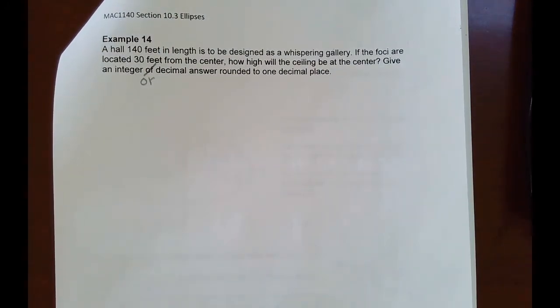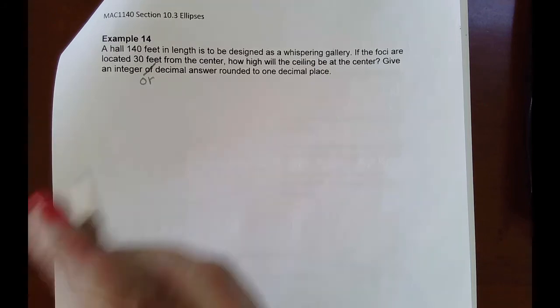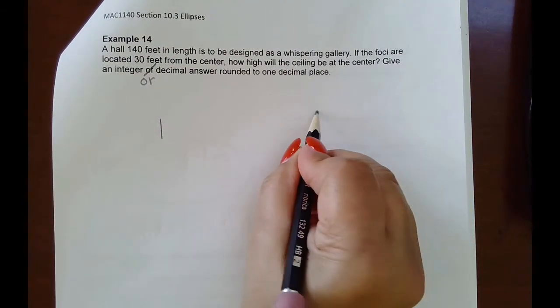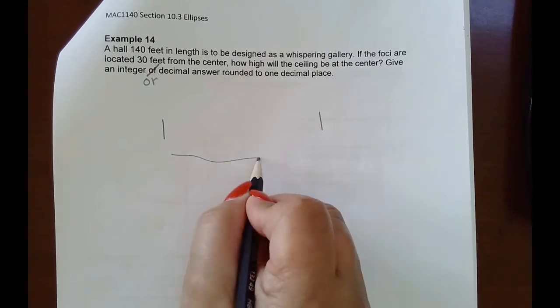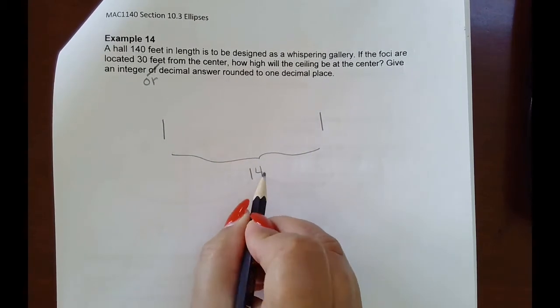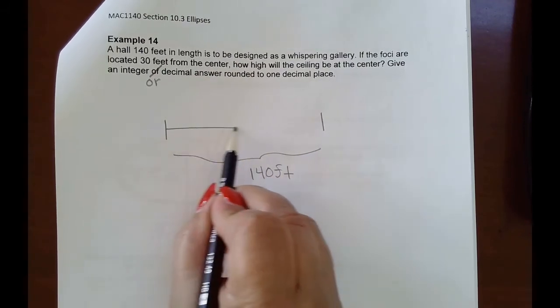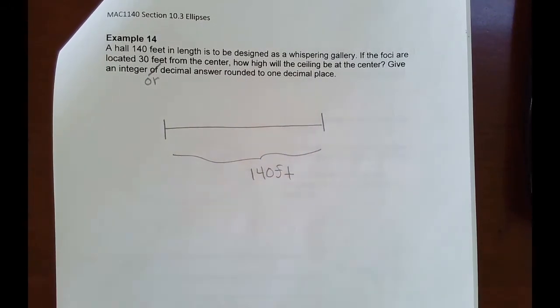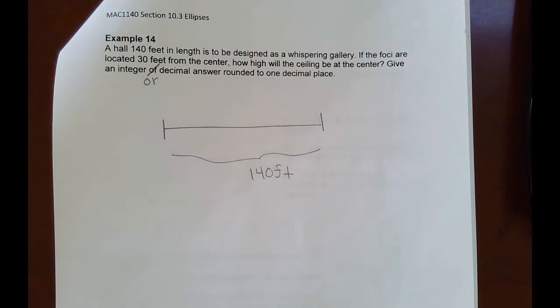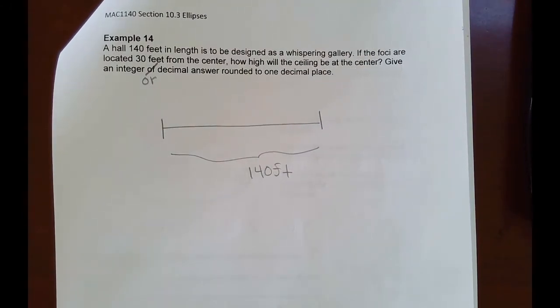Okay, so let's try and draw some of this out. We are going into a hallway that is 140 feet long. We're going to place some foci, which are located 30 feet from the center.